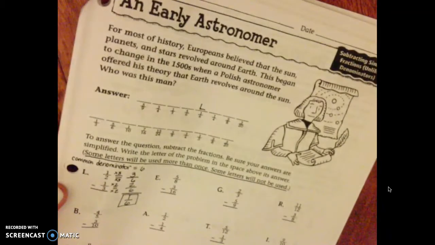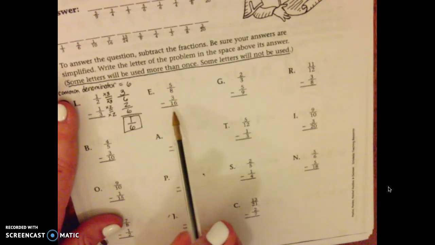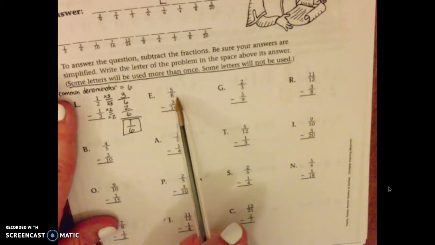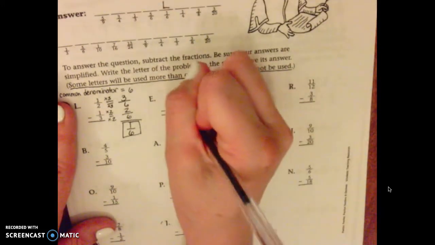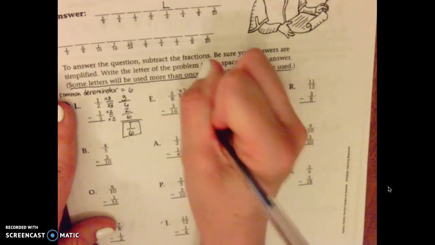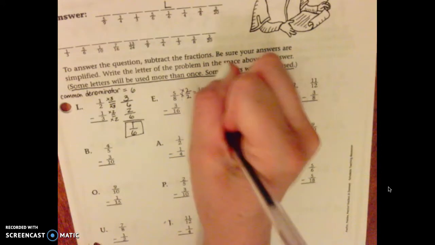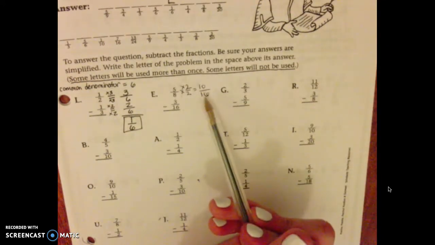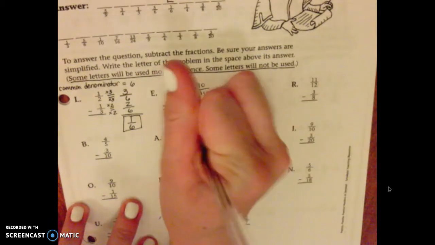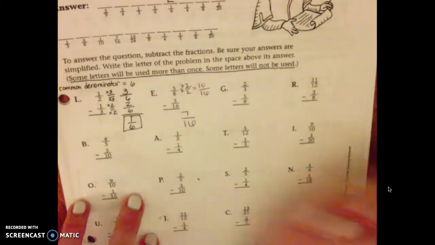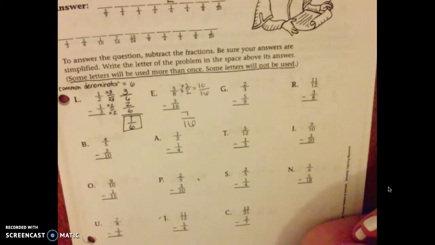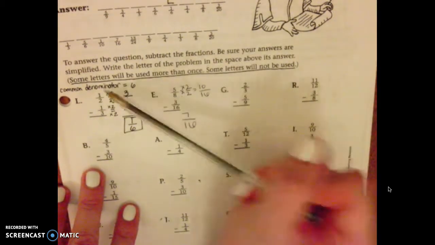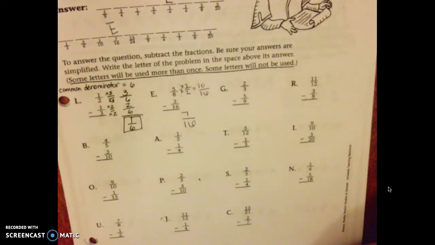Okay, for the next page, it's subtraction, but the denominators are different as well. So we need to do the exact same thing that we just did. We need to see the least common multiple of 8 and 16. In this case, it's going to be 16. So I'm going to do times 2 over 2, 10 over 16. So I'm going to do 10 over 16 minus 3 over 16. 10 minus 3 is 7. And the denominator stays the same as 16. And then that is my final answer. So you, once again, look up here, 7/16 is E.